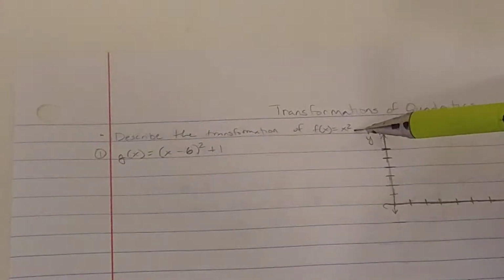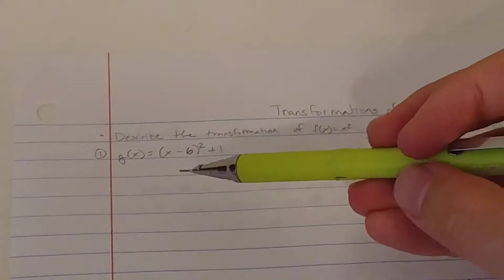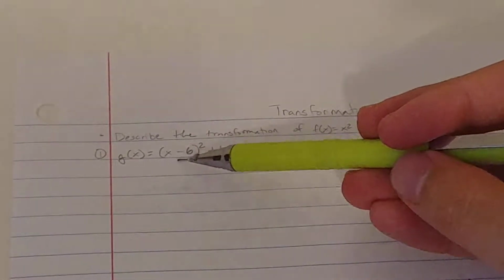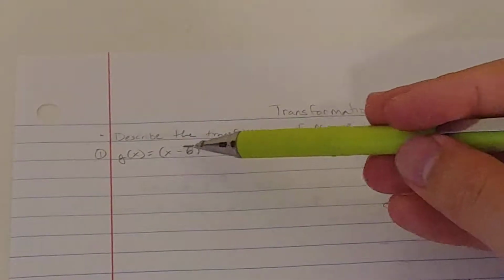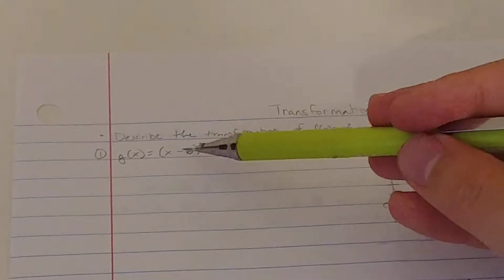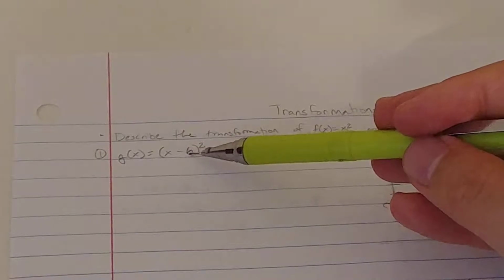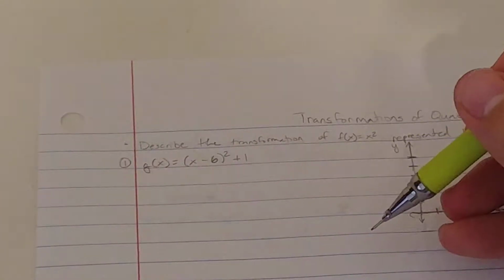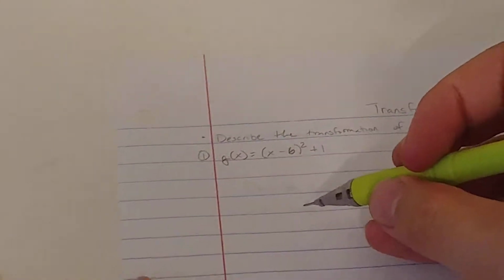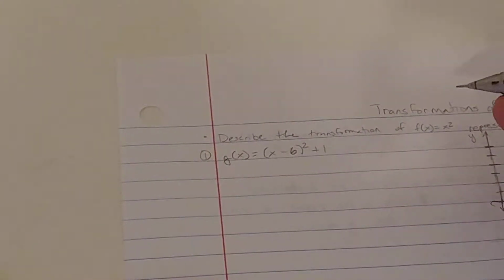Originally it's x squared, so we want to see what it's doing here. We're just adding and subtracting things to the x. So here we're subtracting a 6. Remember, if you're adding or subtracting to the x only, inside of the parentheses, that's going to be a horizontal translation.